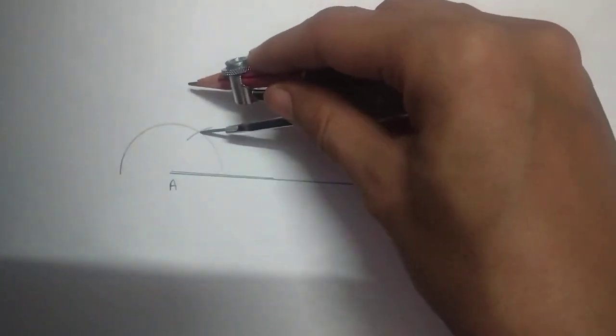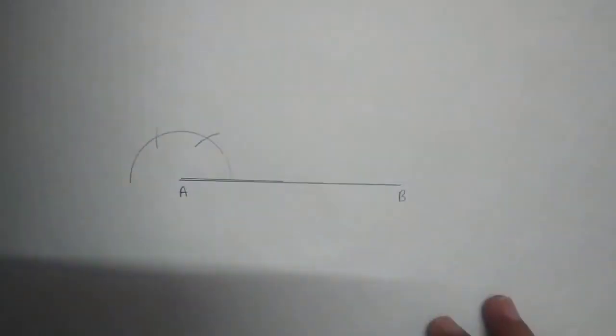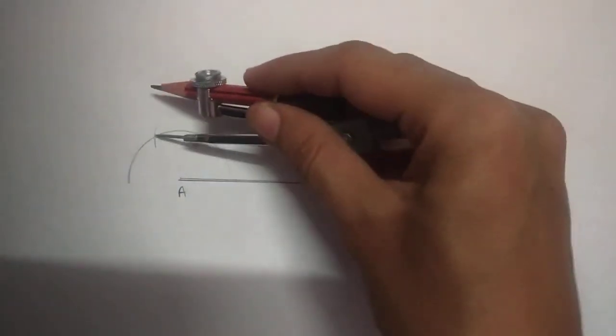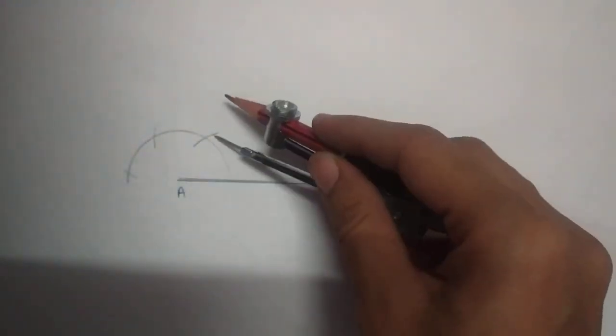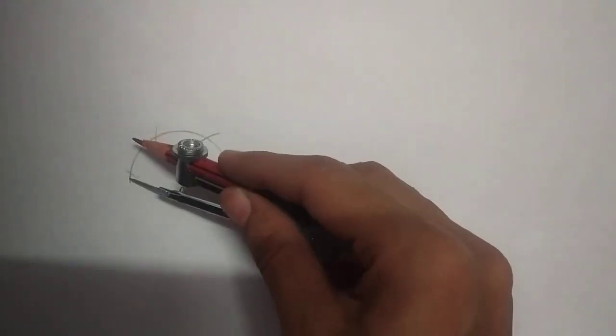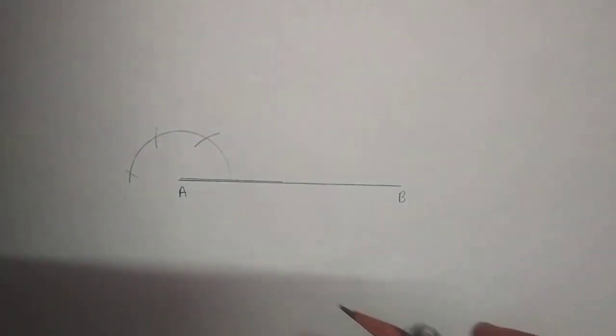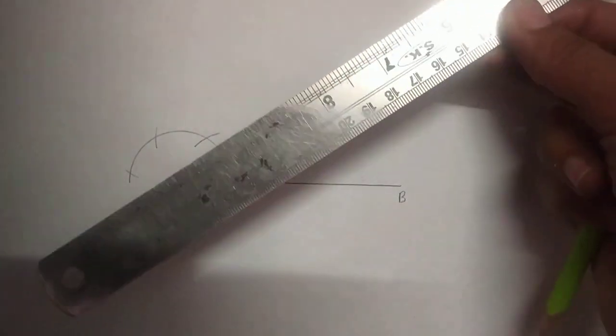From this point, place an arc. This arc is of 120 degree. And from this point, place another arc, and that will be of 180 degree. So this first arc is 60 degree, 120 degree, and this is 180 degree. So with the help of scale, you are supposed to join the arcs. Now like this.